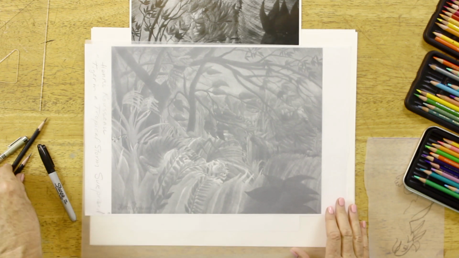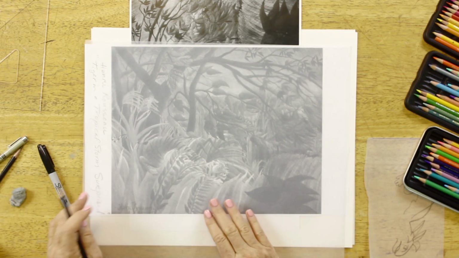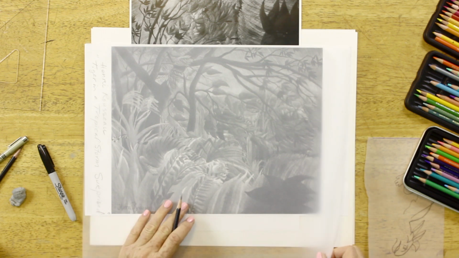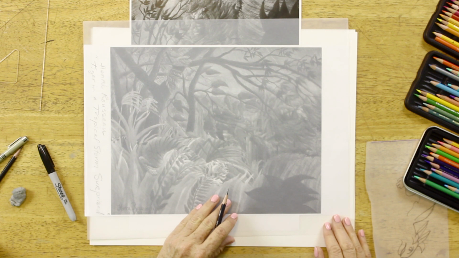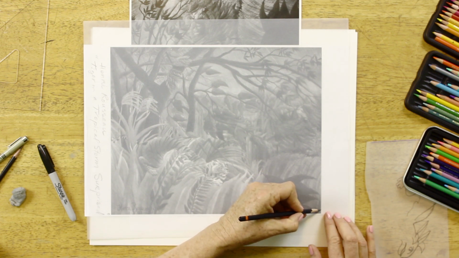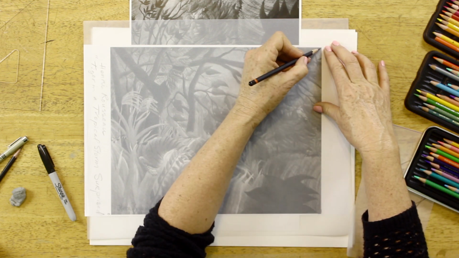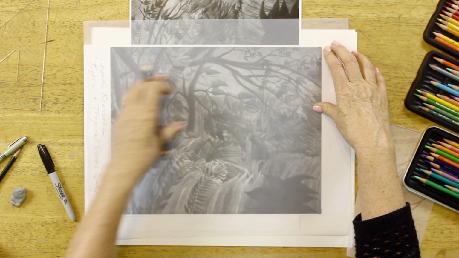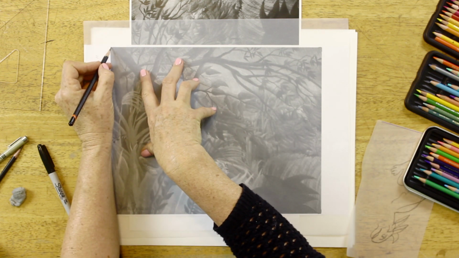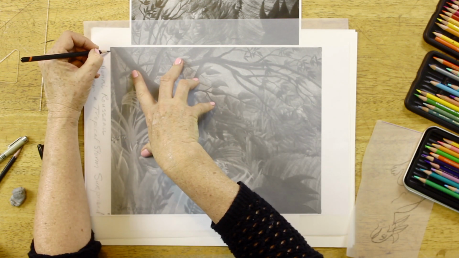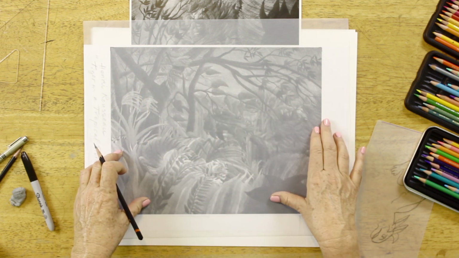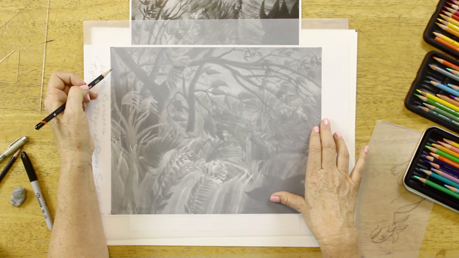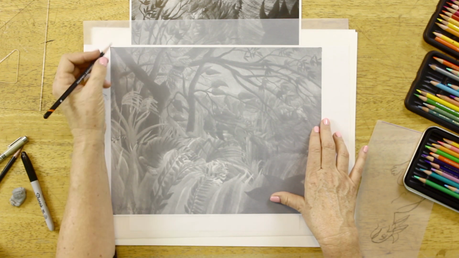We could start right away with a fairly dark pencil, and if I were going to start right away, the first thing I would do would be to mark the corners of this, and then probably also either just pay attention to keeping the corners lined up with the tracing paper, or I would put down some tape, some removable tape. So you see that we could start tracing on this right now.